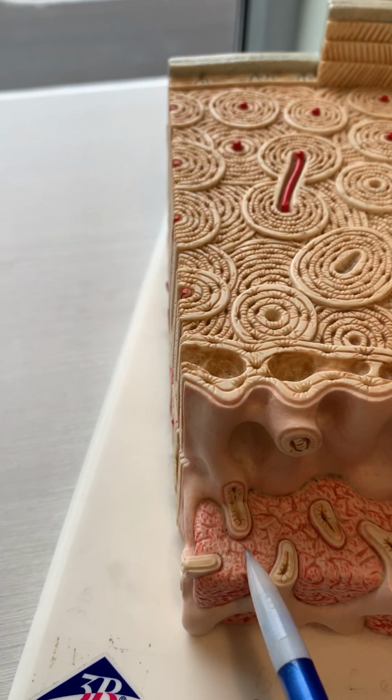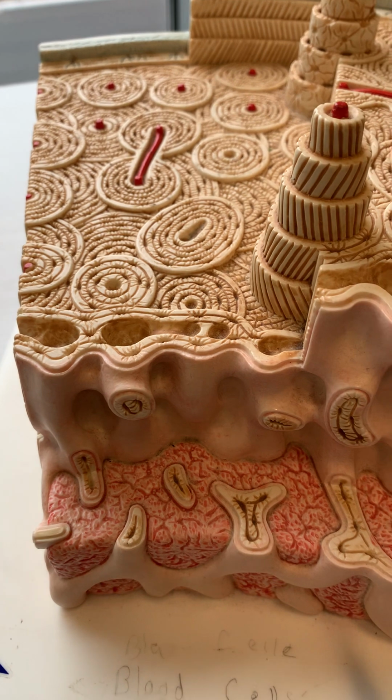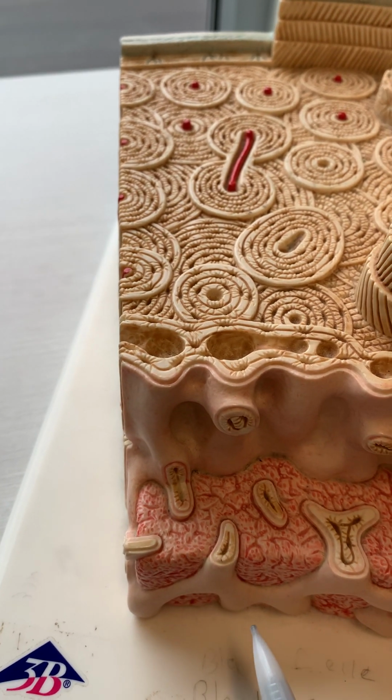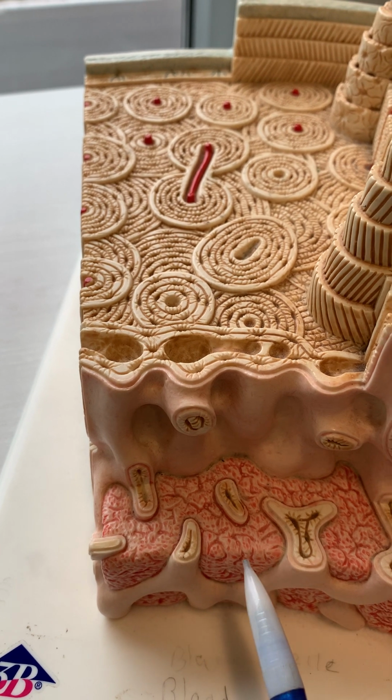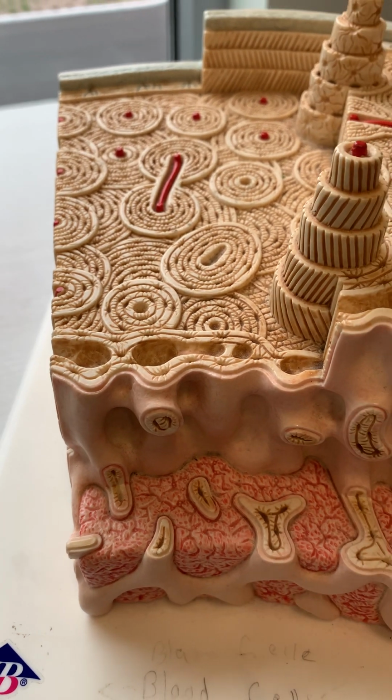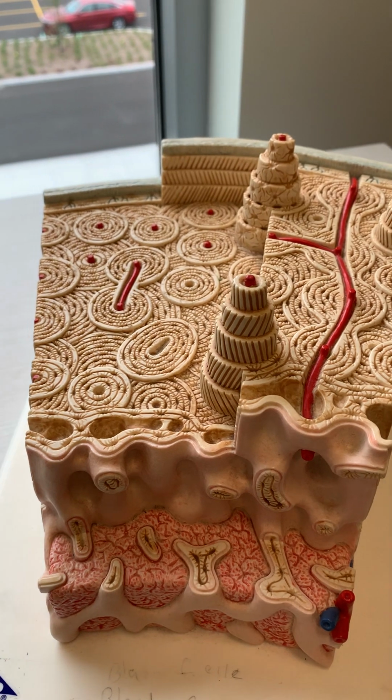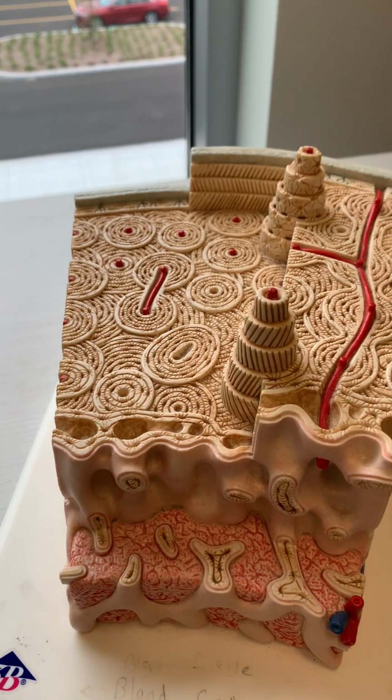Between the trabeculae, you could see a lot of the bone marrow. These are filled with bone marrow. This is the area where we can make our blood cells. So I really hope that will give you a clear idea about this model of bone, and I will see you in a future video.